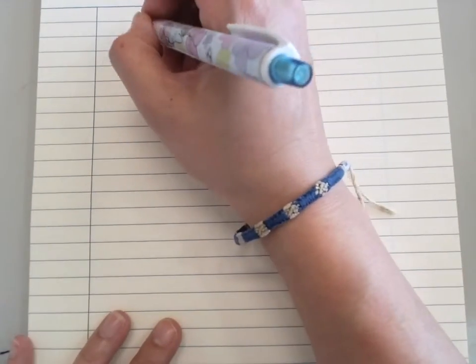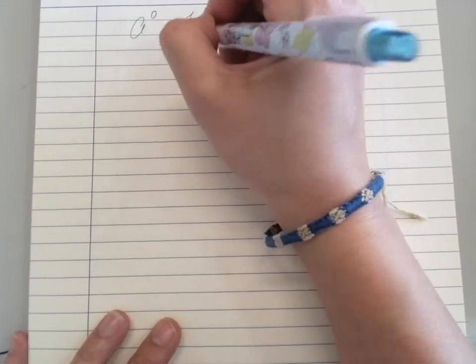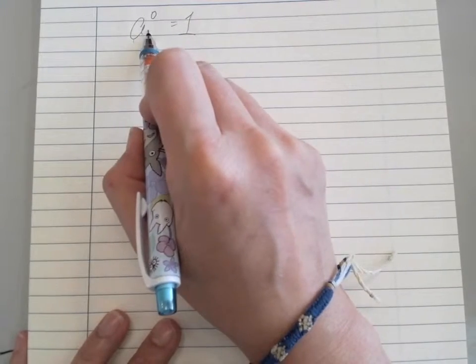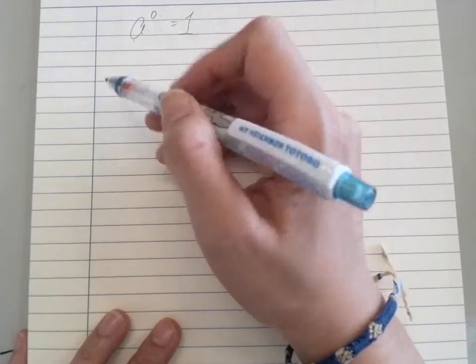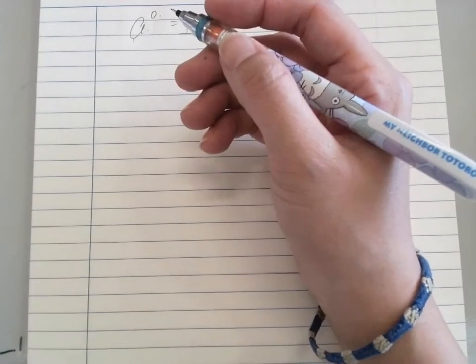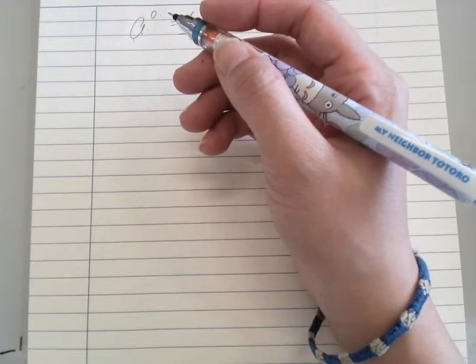And there's one more thing: anything to the power 0 will be equal to 1. No matter if this is a, this is Hello Kitty, this is Melody, this is Kumamon, anything to the power 0 will be equal to 1. So, once you see that, you should be very happy with those.